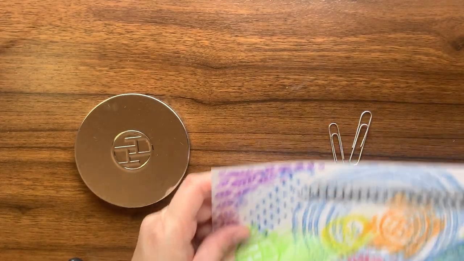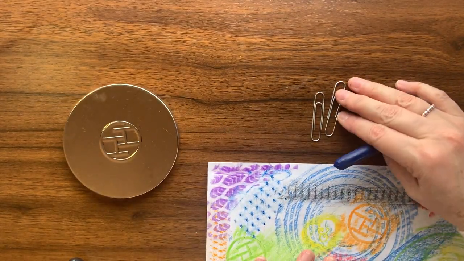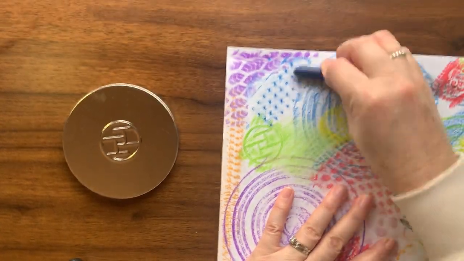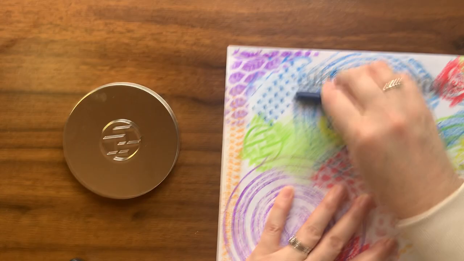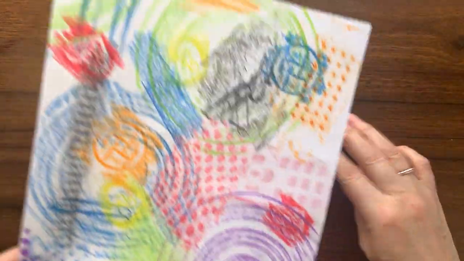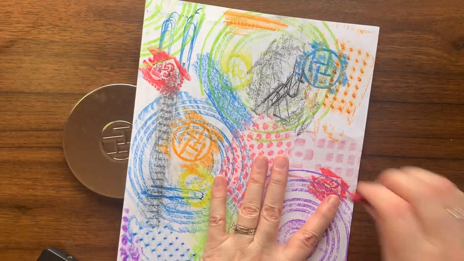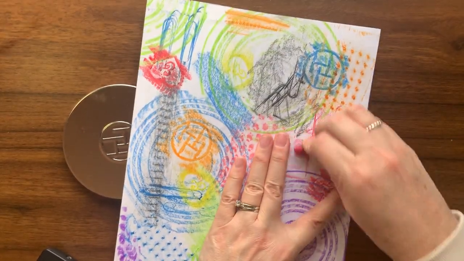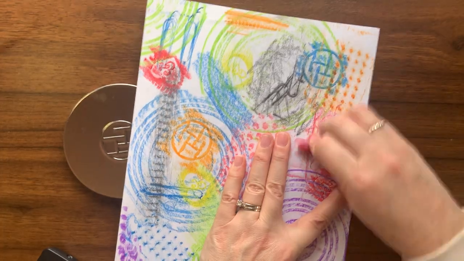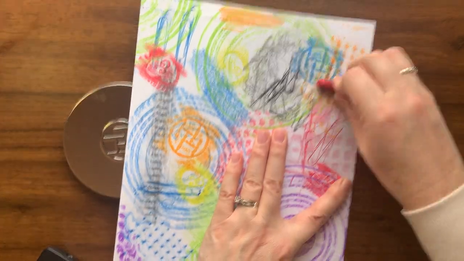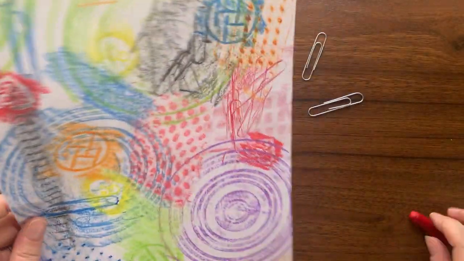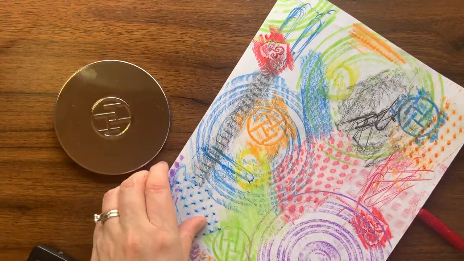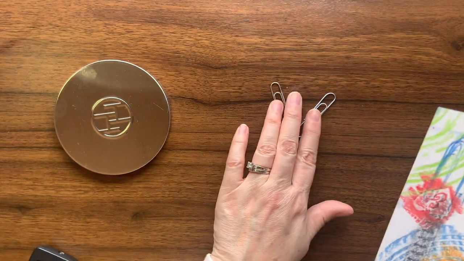And now, like I said, you can just kind of keep going back in with a bunch of layers. And now just kind of... purple. I want to get some more purple in this artwork.